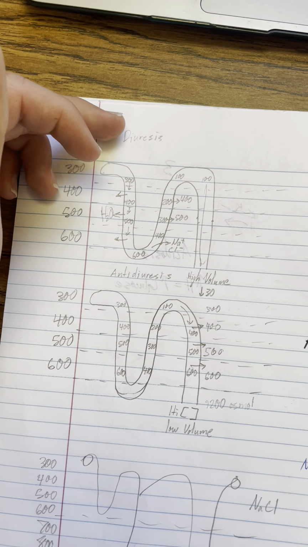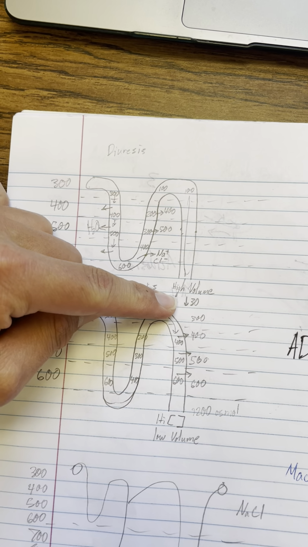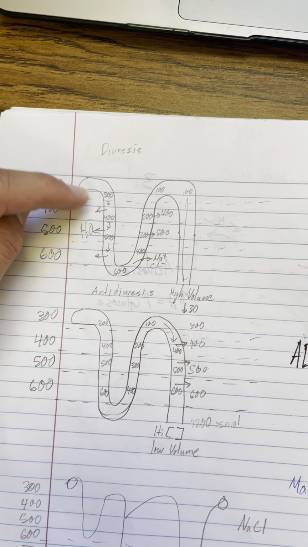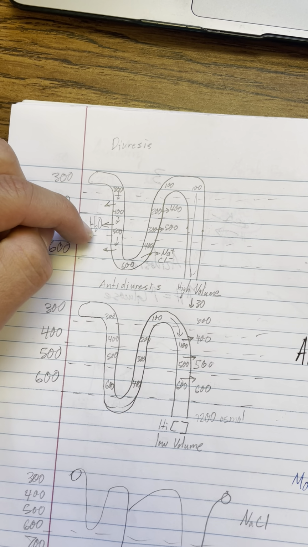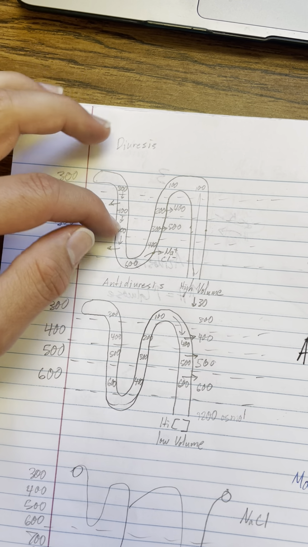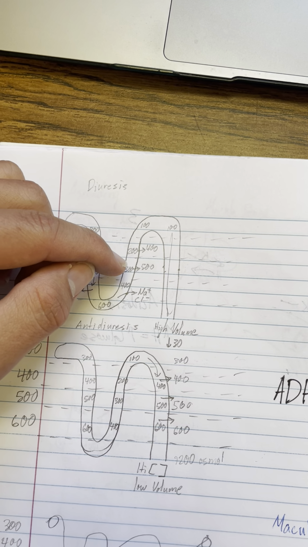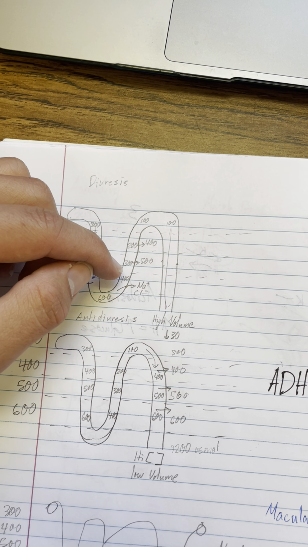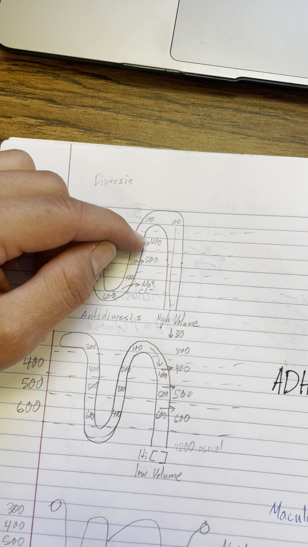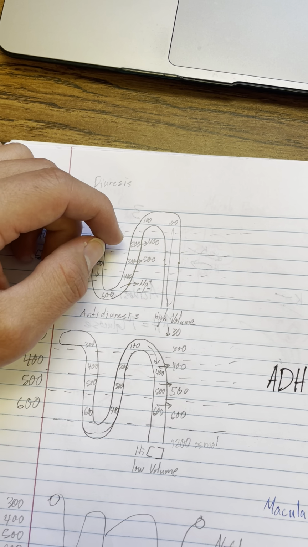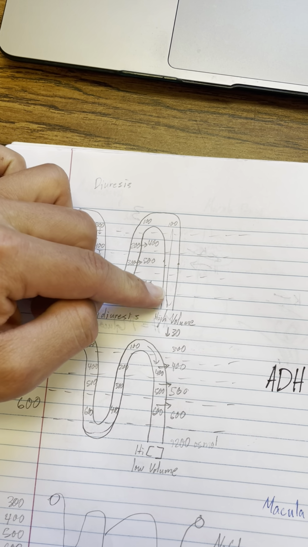So in this case, diuresis, we want to get rid of water. And so what we're doing is, water's leaving here, salt's leaving here, but you're not moving a ton of salt over because water's going to want to increase that.